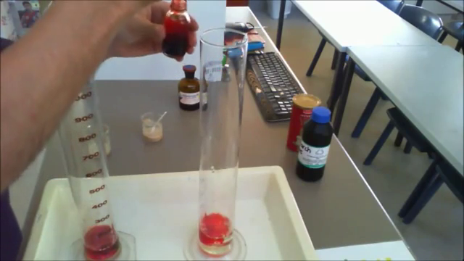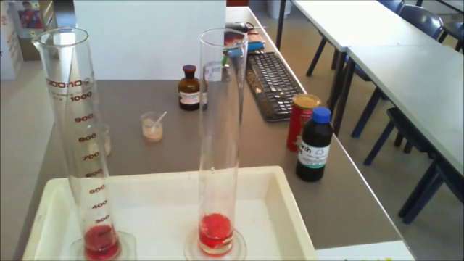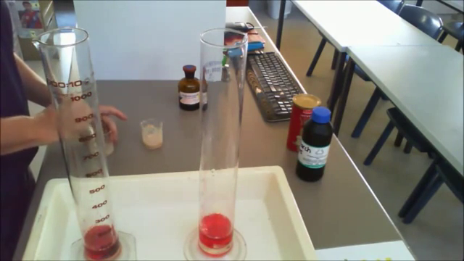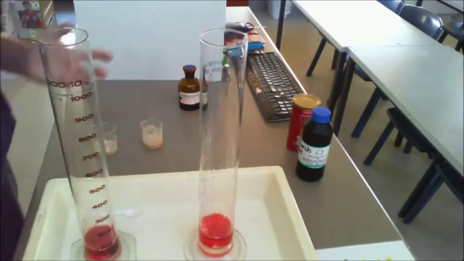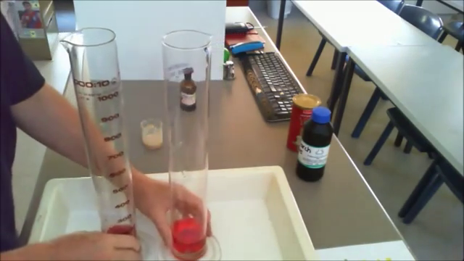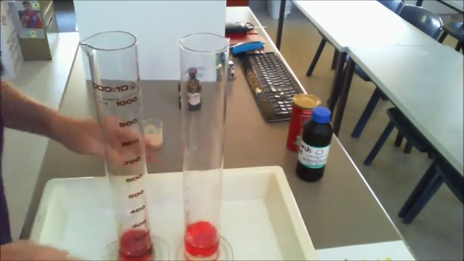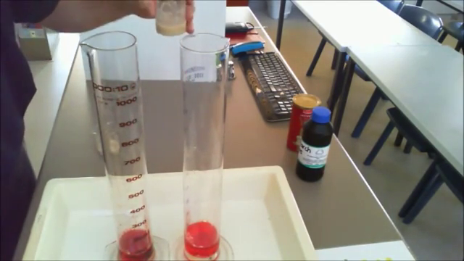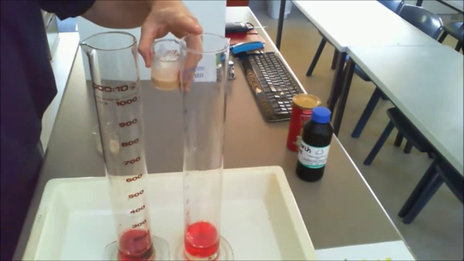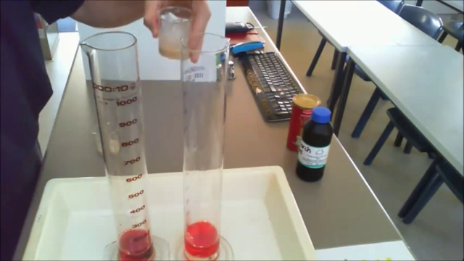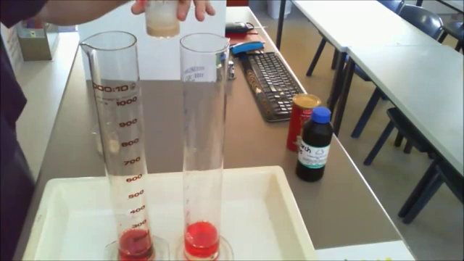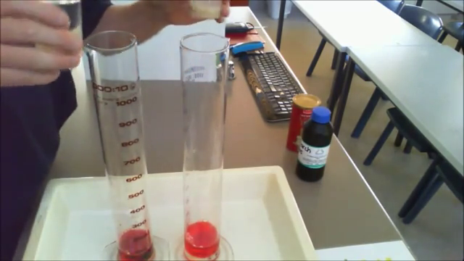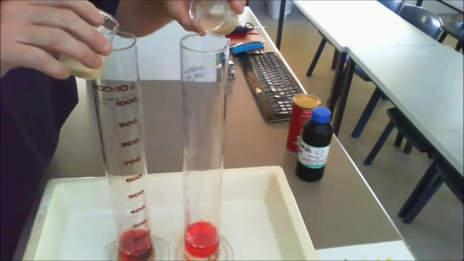Now I'm going to put both of the beakers of yeast in at the same time, and then the reaction is going to occur, and what we're looking for is which reaction is going to be the quickest. We'll place them a little bit closer together so we can see them through there. We'll take away the bottle. Into this measuring cylinder here, I'm going to put the full teaspoon of the catalyst, and into this one I'm going to put the half. So here we go.